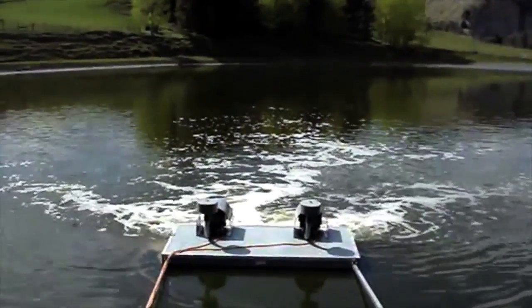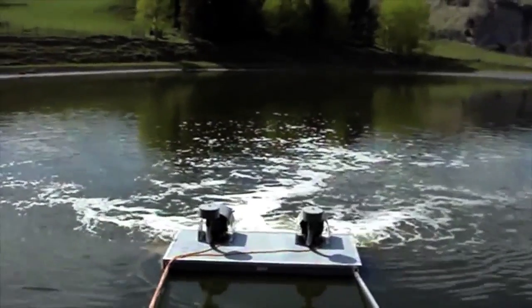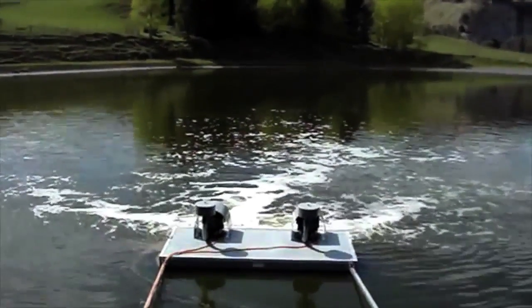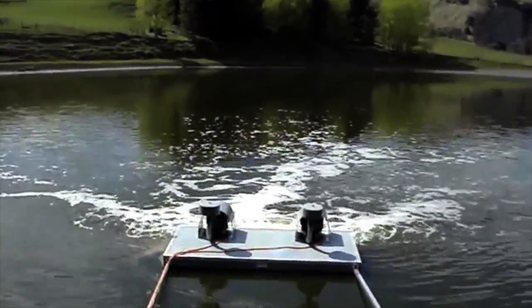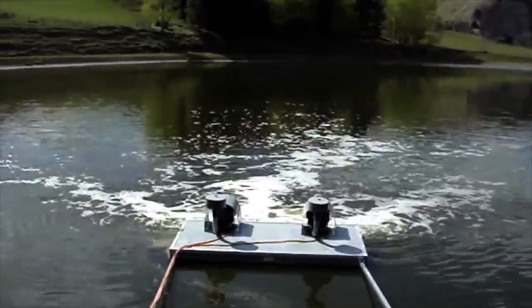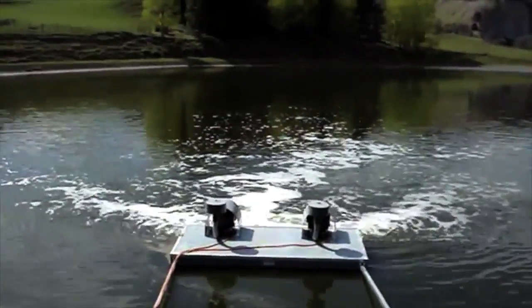This is a patented and unique aerator design that has the ability of activating the sludge in a lagoon or pond over a 1 to 5 acre area per aerator. This video will demonstrate how this sludge activation takes place.